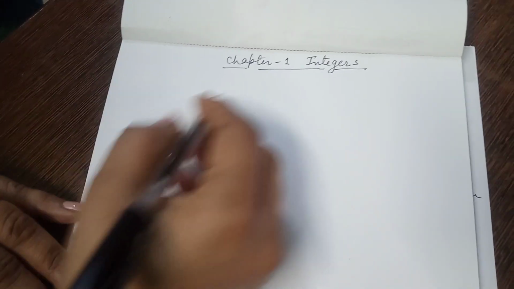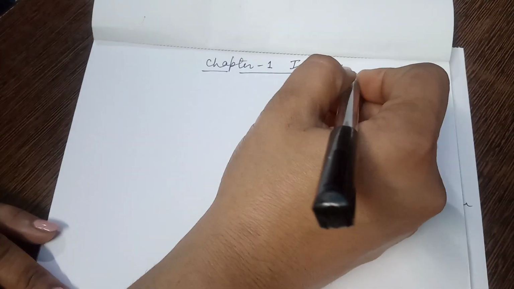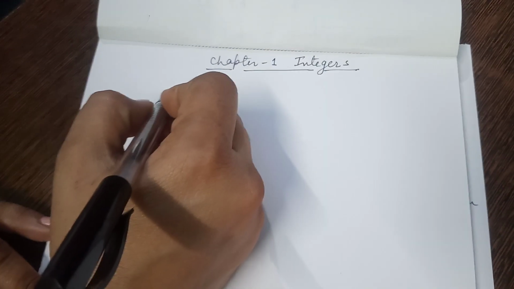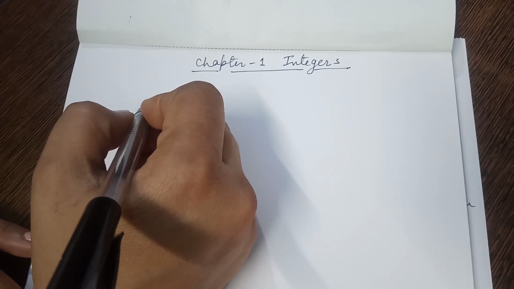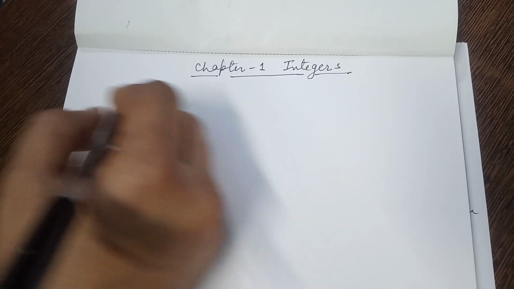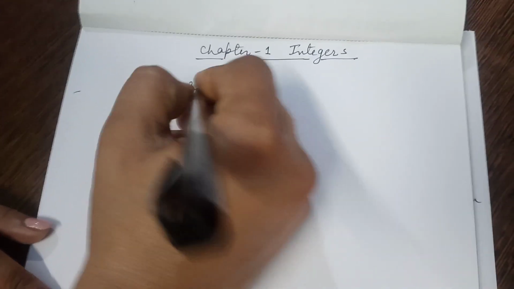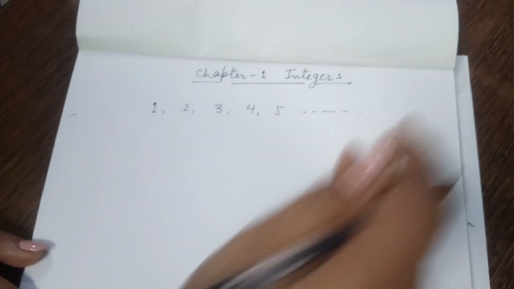Today, we are starting our studies with chapter number 1, Integers. Before starting integers, we first recall natural numbers and whole numbers. We will start our counting with 1, 2, 3, 4, 5, and so on.